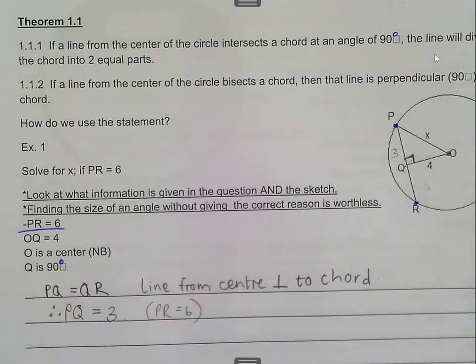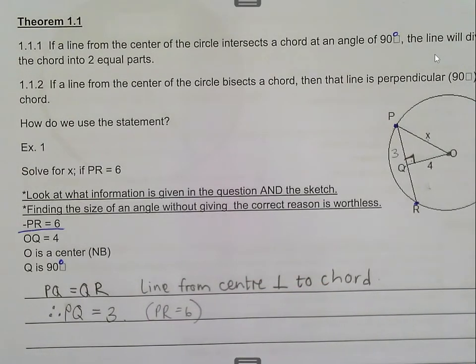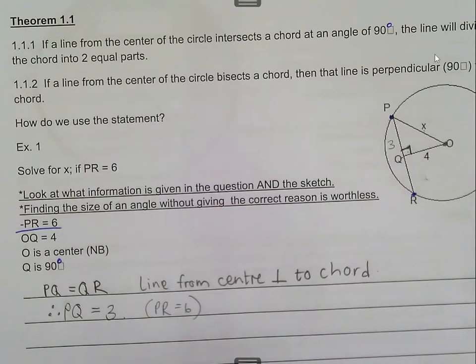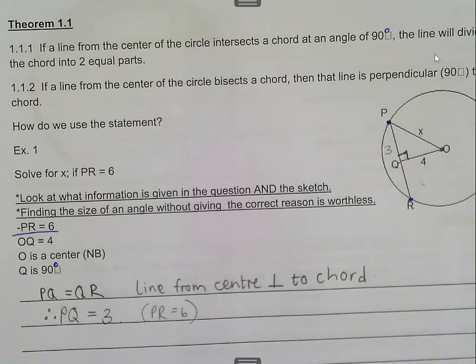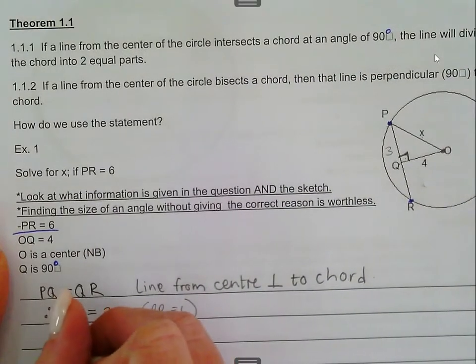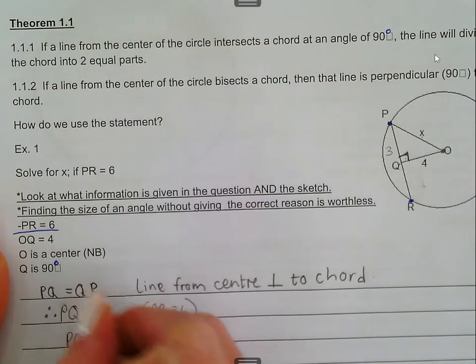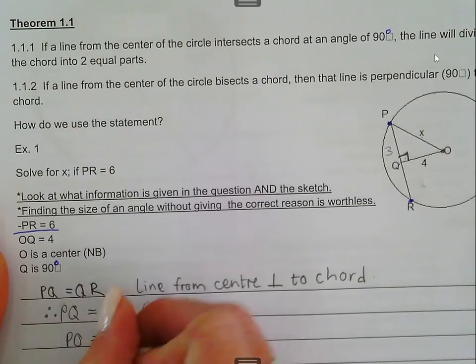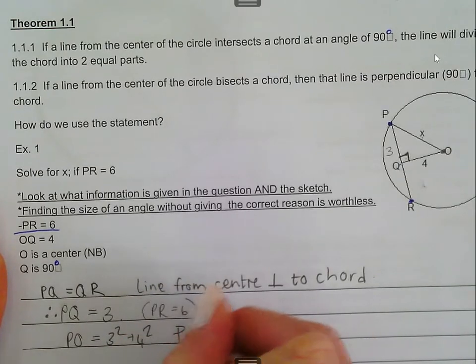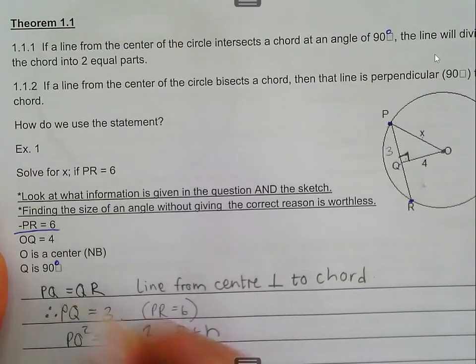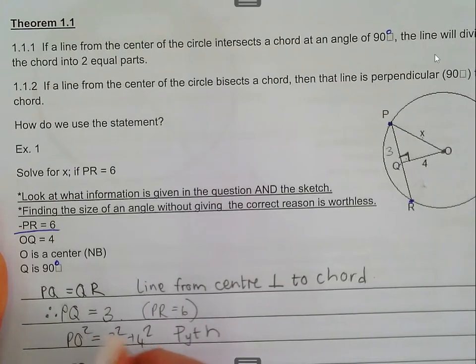They gave me that. It was information given. Can I do Pythagoras now? Because I've got a 90-degree angle and 2 known sides. So I know that PO, which is x, is equal to 3 squared plus 4 squared. My reason is Pythagoras. And therefore x is equal to 5.